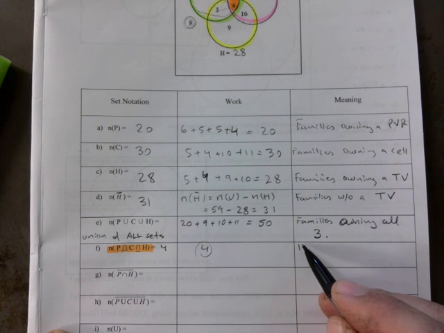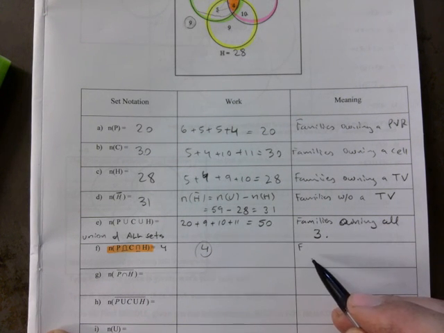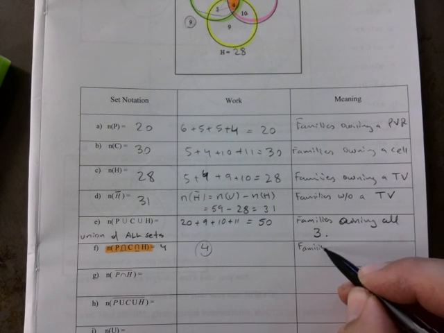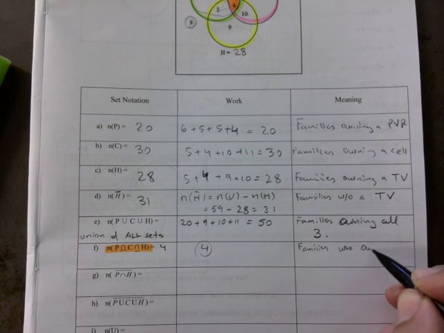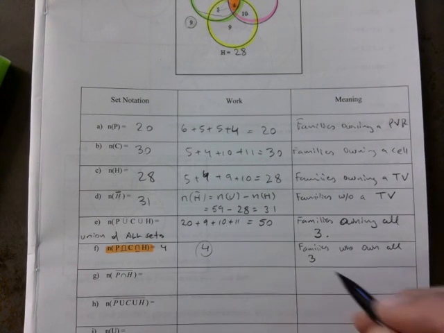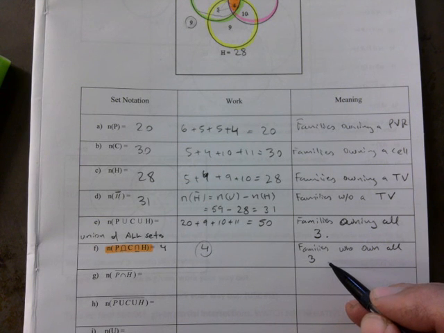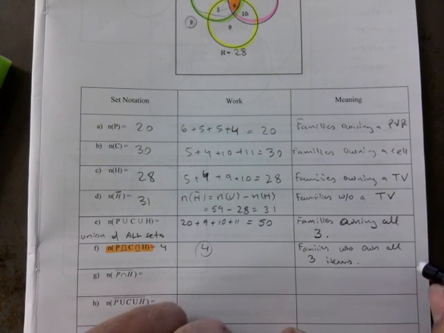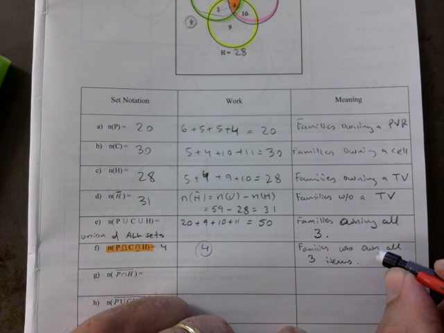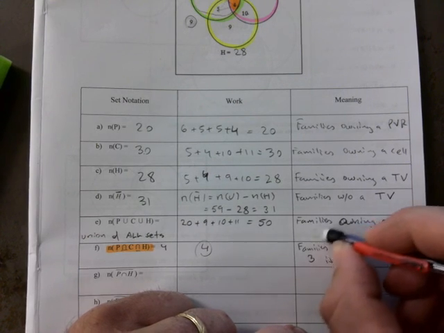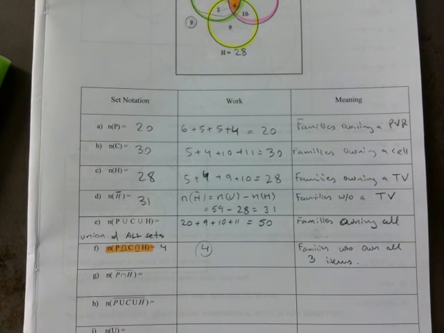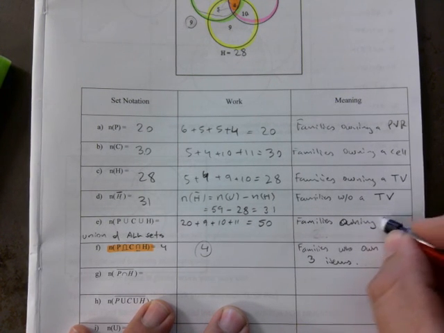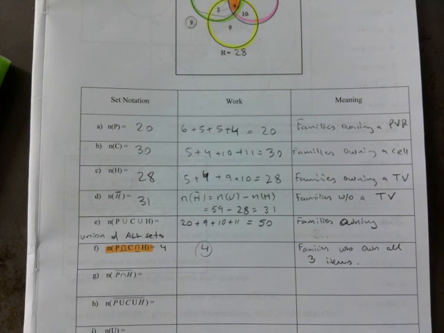Families. Actually, I made a mistake up here. Families who own all three items. And then we're going to change this. How should you rewrite the previous one? That's actually important because I made a mistake there. I apologize because my notes do not follow this. How would you reword that one?